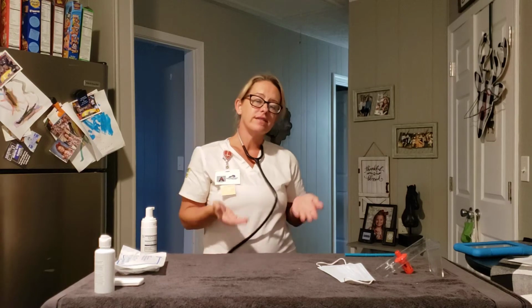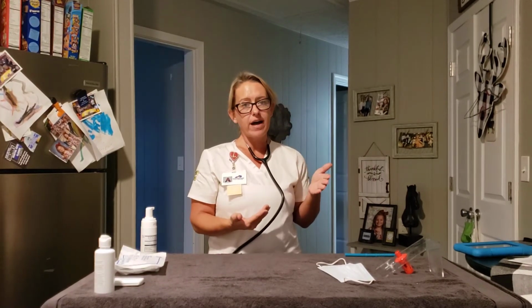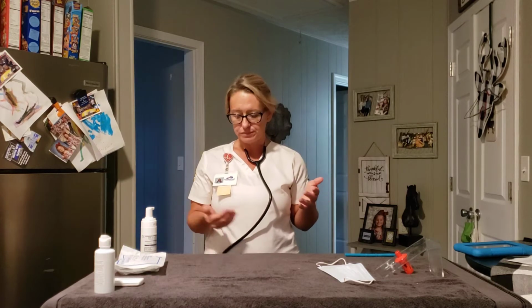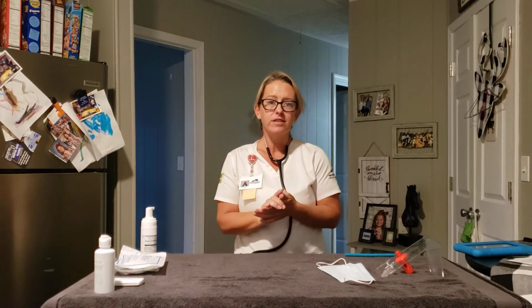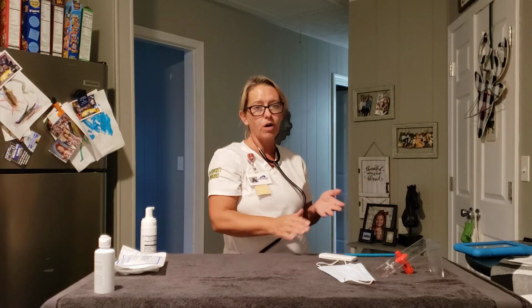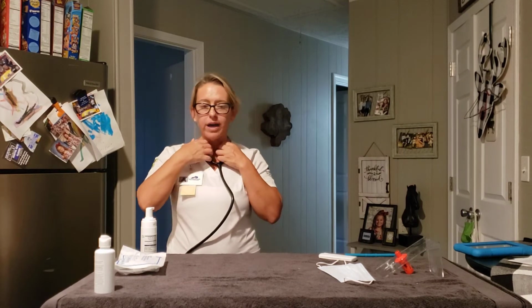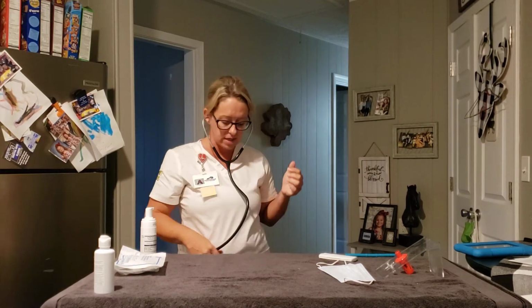So I'm going to go ahead and raise the bed to a good body mechanic. I'm going to put the patient in a high Fowler or semi-Fowler position. I'm going to go ahead and start the assessment by checking her O2 so I know what it's running right now because it's been low. And then I'm going to go ahead and listen to her breath sounds or her lung sounds.